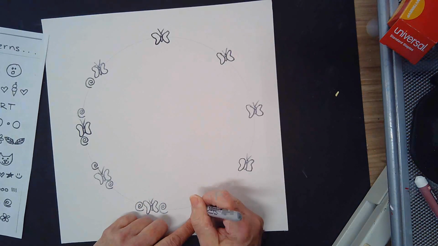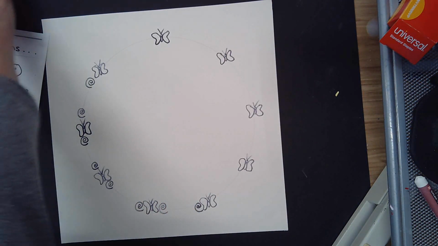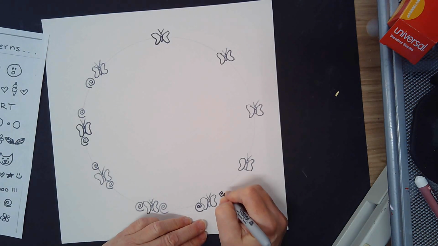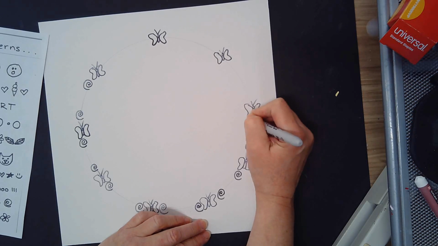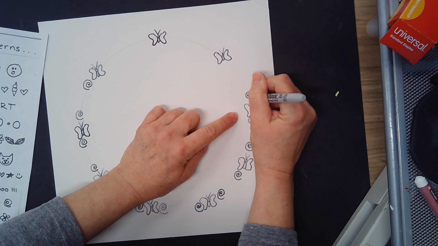Oops, it looks like my Sharpie's getting dry again. I'm going to switch back to this one, see if that works. Oh yeah, there we go. I guess they just don't like being open for very long. They don't work for very long. I have to keep switching.